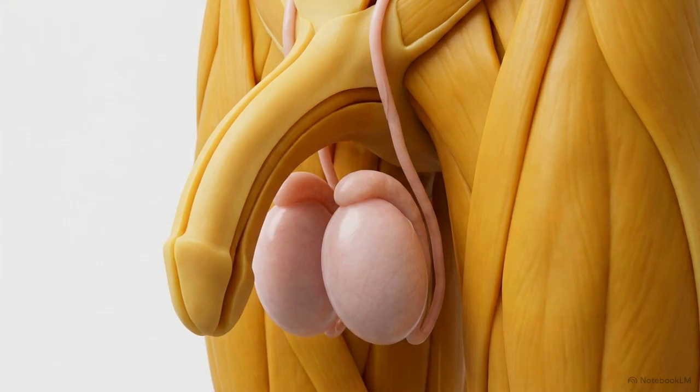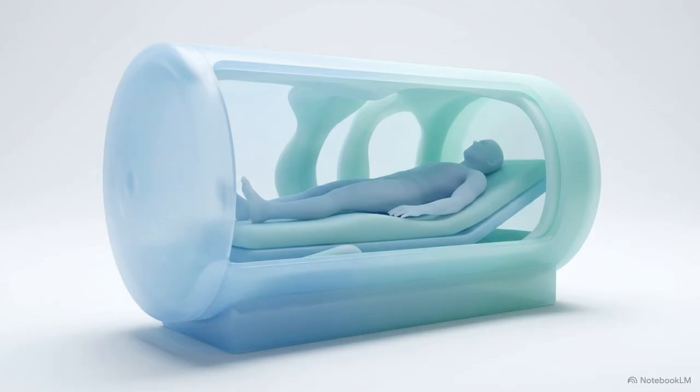The surgeon must excise all necrotic tissue until healthy, bleeding tissue is reached, often leaving the testes entirely exposed. Hyperbaric oxygen therapy is utilized as an adjunct to further inhibit anaerobic bacterial growth and promote healing.